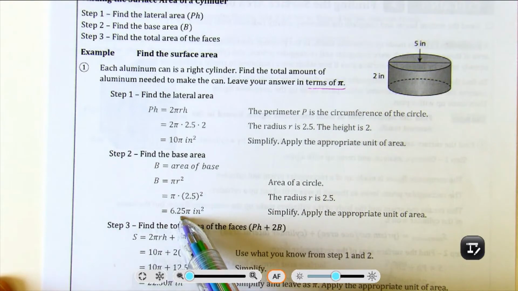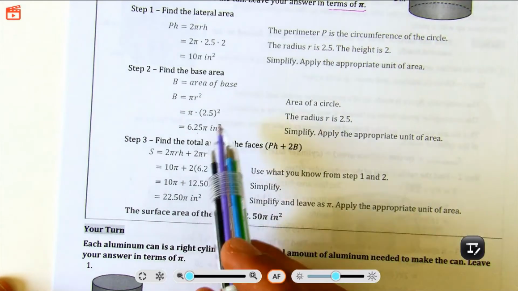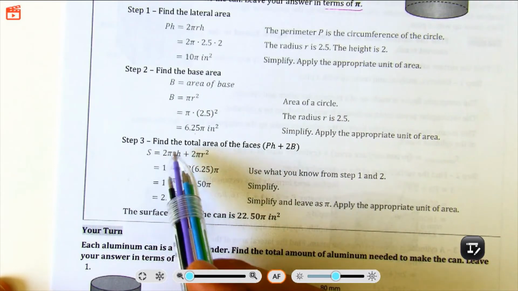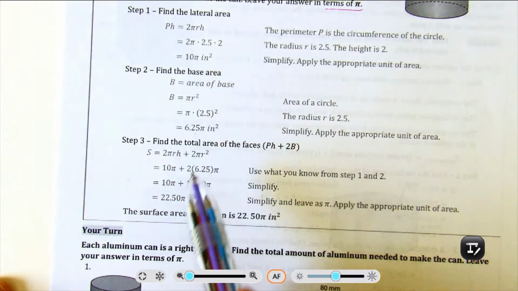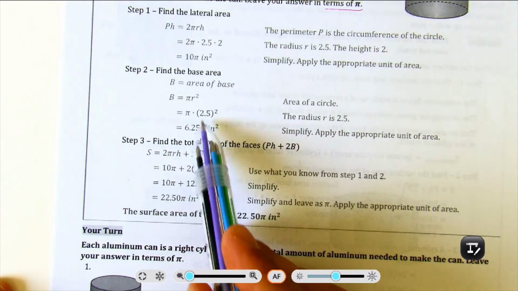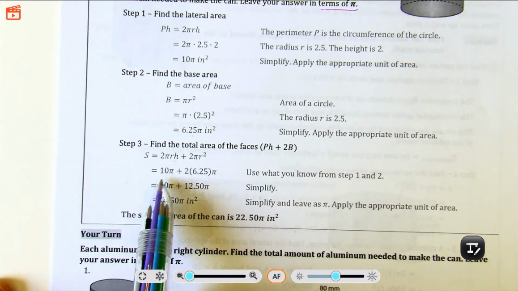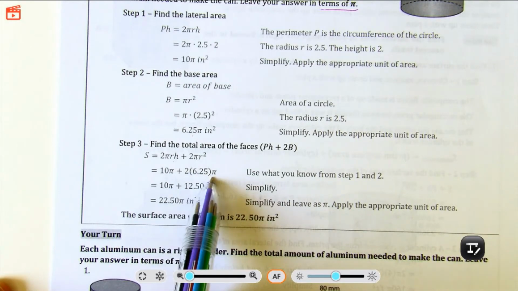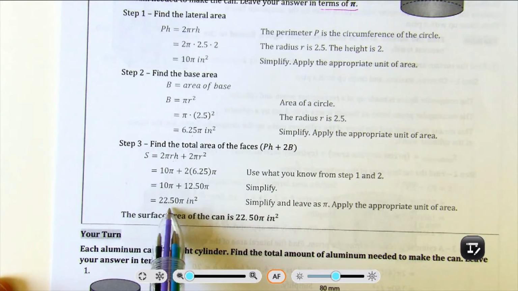Next, we're going to plug in our answers into the equation for surface area. So what we got for 2 pi r(h) was 10 pi. What we got for pi r squared was 6.25. So we see we have 10 pi plus 2 times 6.25 pi. And at the end of this, we end up with 22.5 pi inches squared.